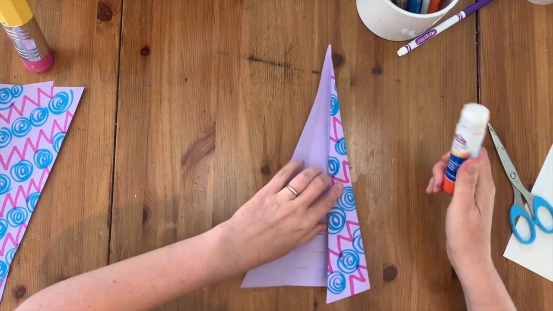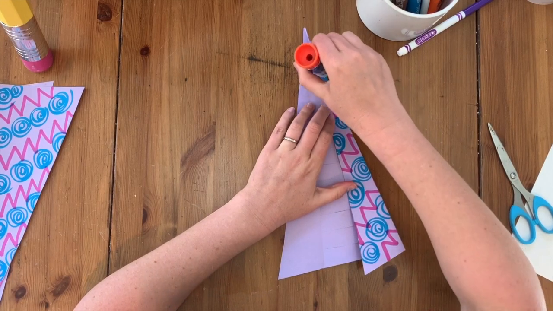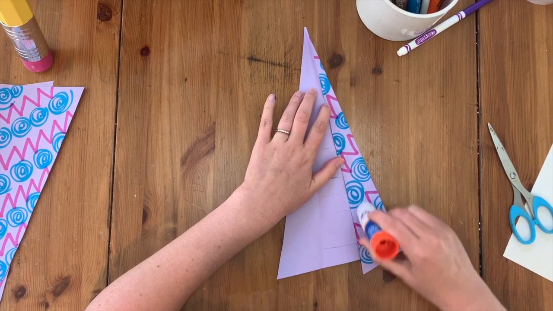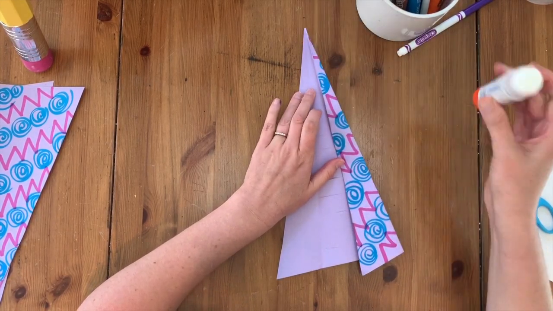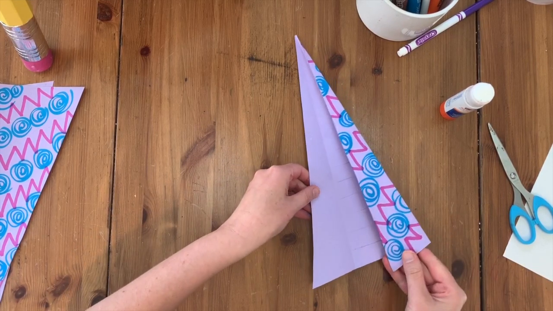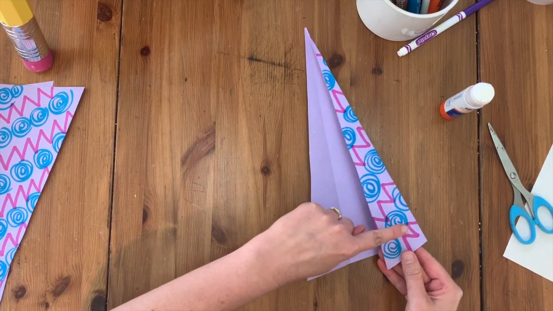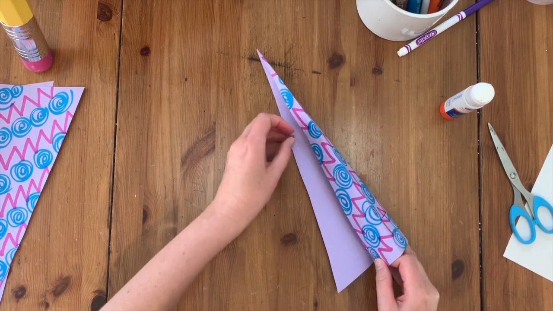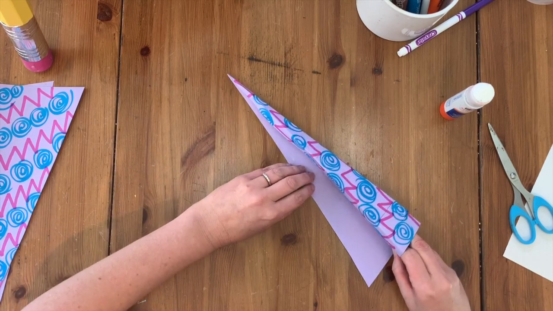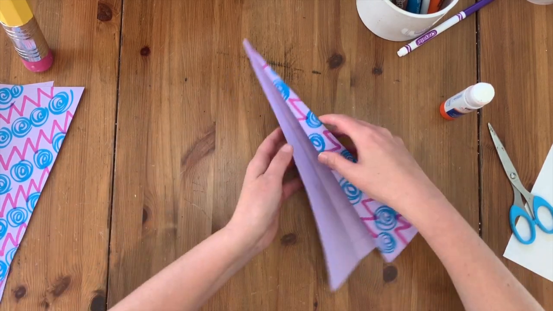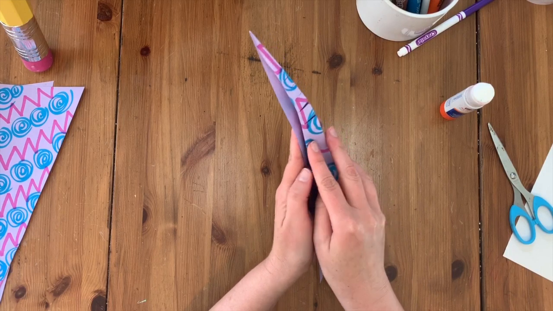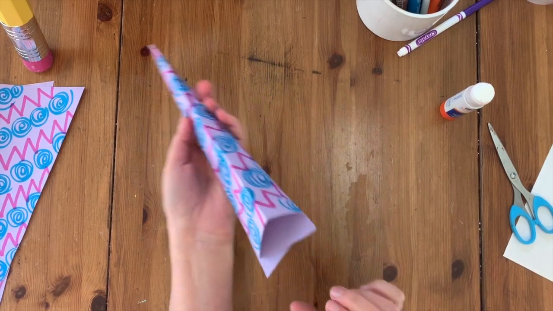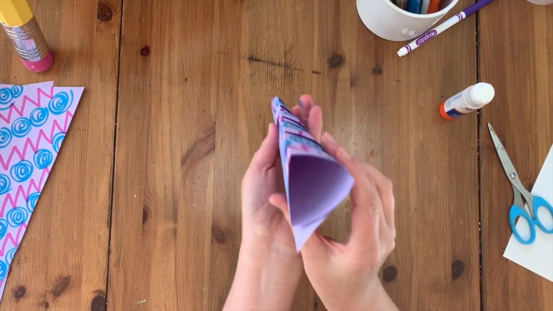With my glue stick, couldn't get it open. On here, just on one flap on the designed part. Then I'm going to glue this to this. Okay, so the trick is that you have to kind of keep it open still. So it's like you're gluing sort of a triangular cone situation here. So if you can see, like that.